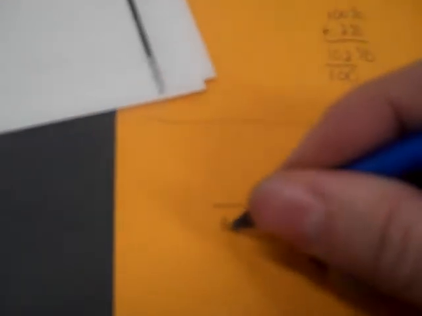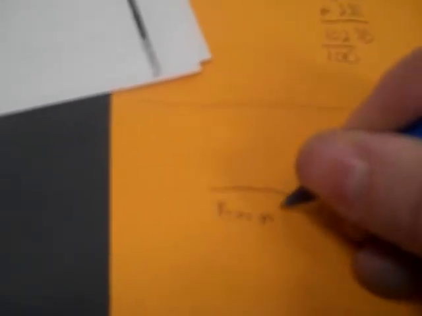Okay, so blank times blank equals blank. So this is my principal. Then my rate is a percentage. And then that takes me to my new balance. Okay, so the principal here is $6,500. And remember what that represents. That represents 100%.